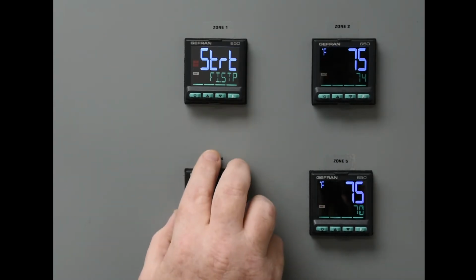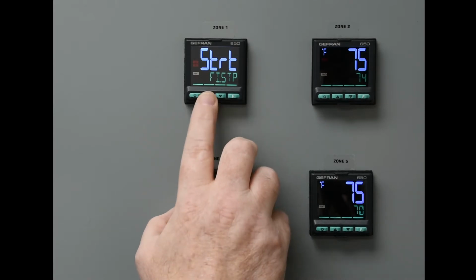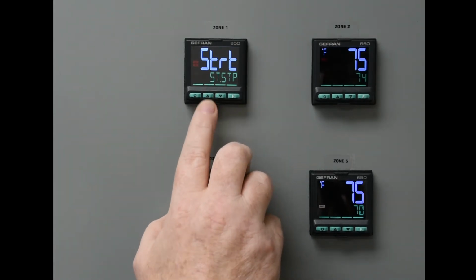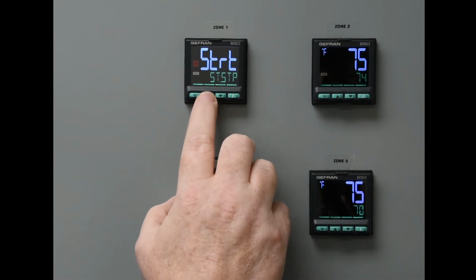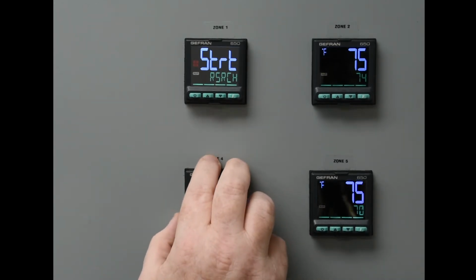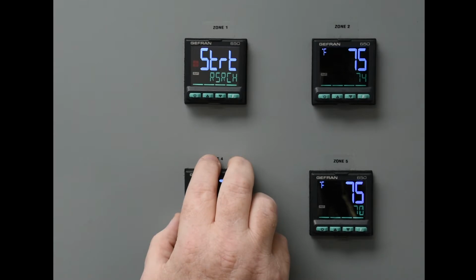FI-STP restarts the program at the first step of the program, based on the set point of the PV, and considers the RST-SP option. Option ST-STR restarts the program at the condition when the power was lost. RSR-CH restarts the program at the beginning of the step being run when the power was lost.